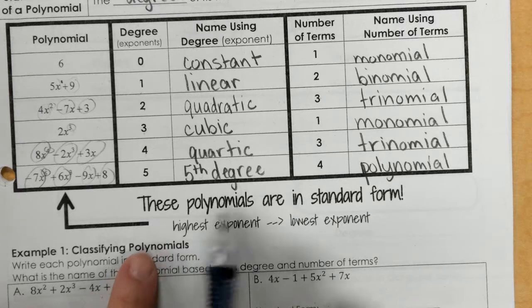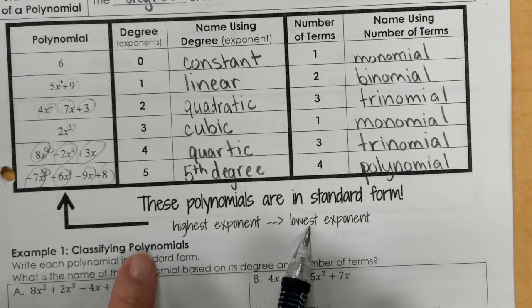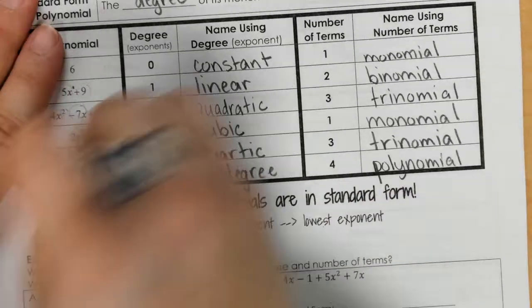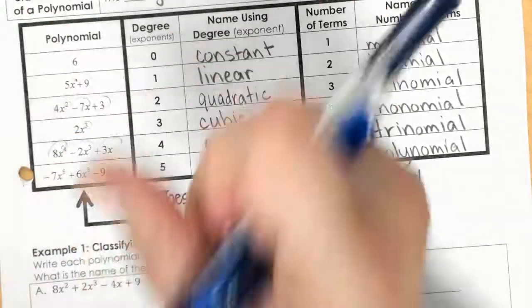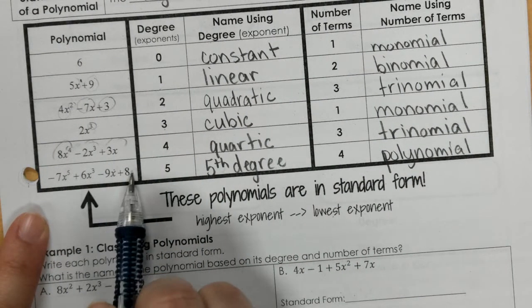It says these polynomials are in standard form, meaning the highest exponent to the lowest exponent. So if you were to actually look at these by their exponents, you can see it's decreasing. 5, 3, 1, and then none. No exponent at all.